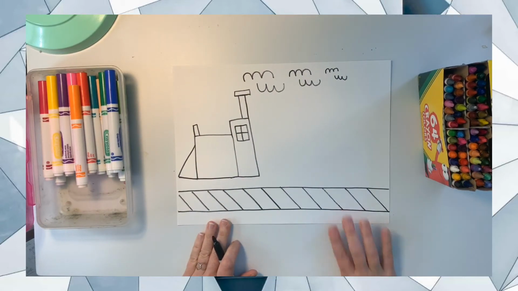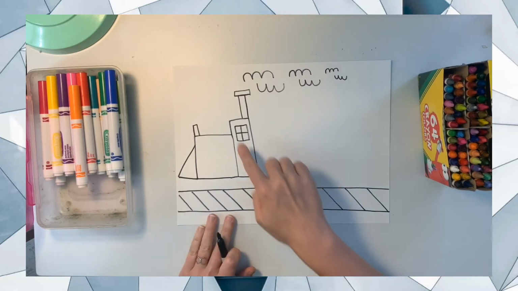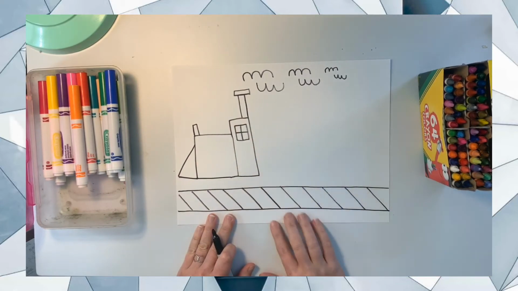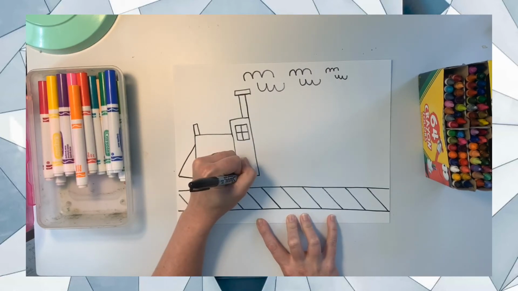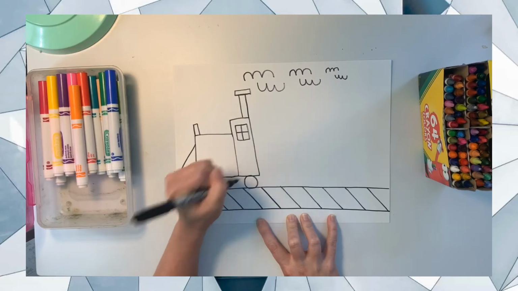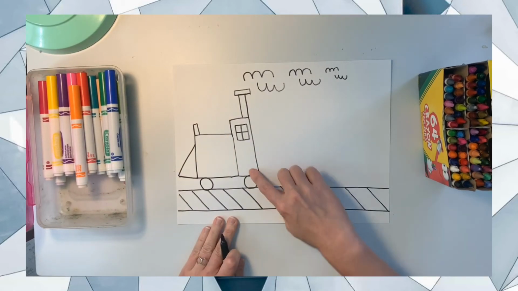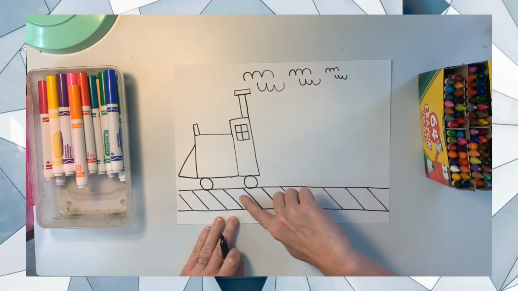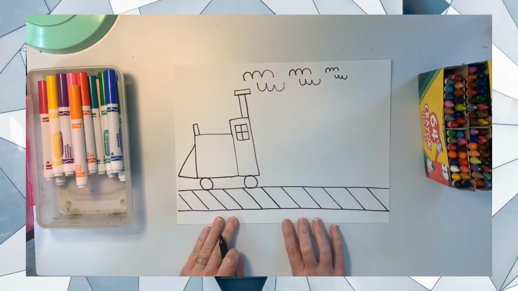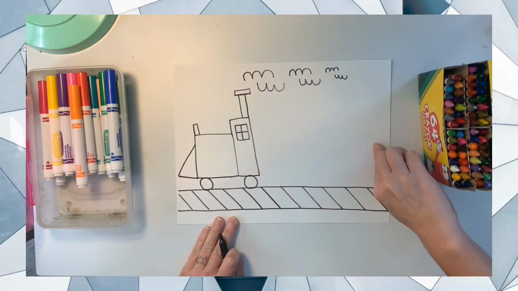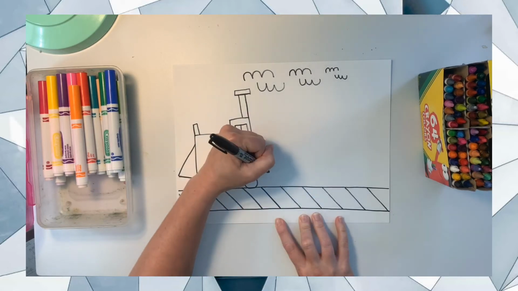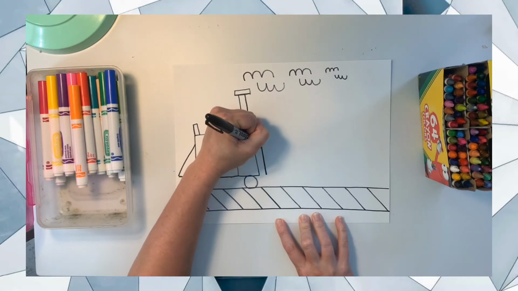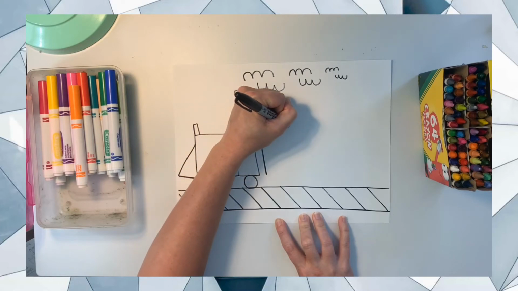Now you might be thinking, Miss O, you haven't finished your engine yet. And you are right. The engine needs some wheels. The wheels are circles. They go around, around, around. Behind my train, I need to make some train cars. These will also be squares.